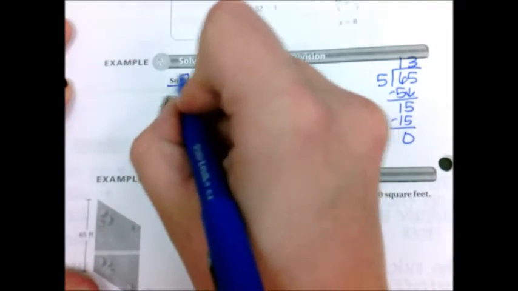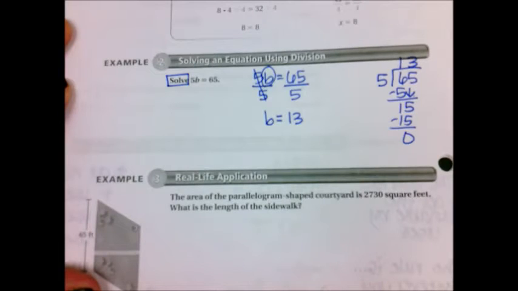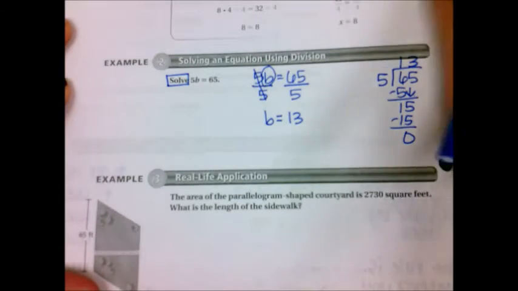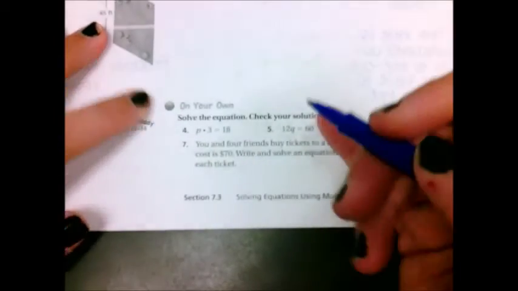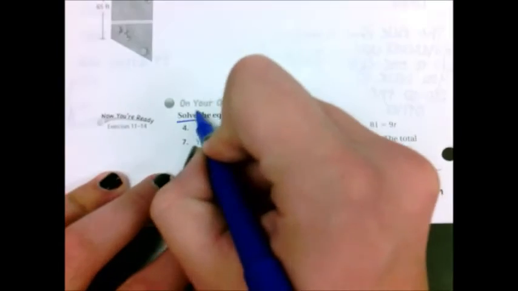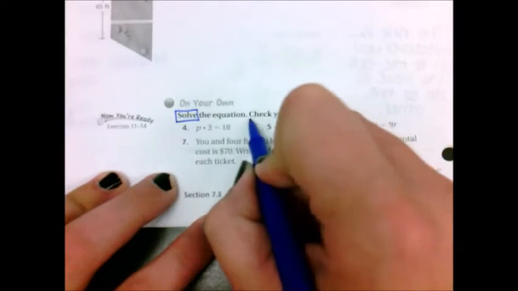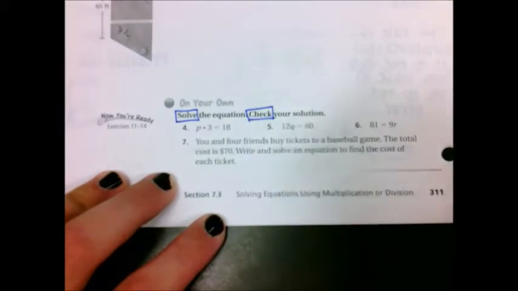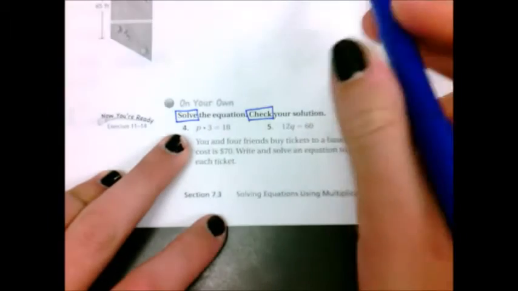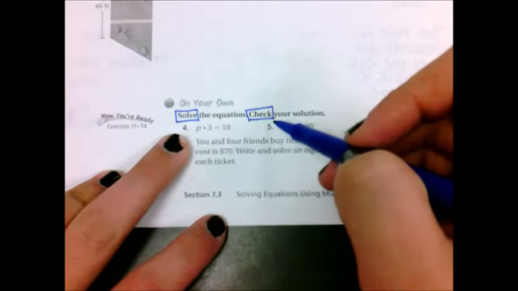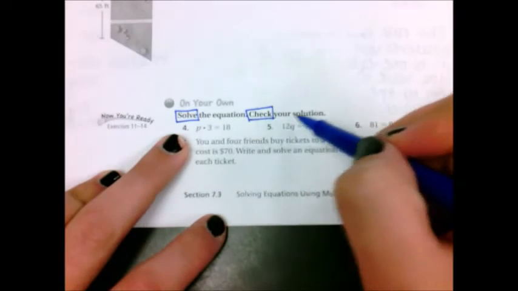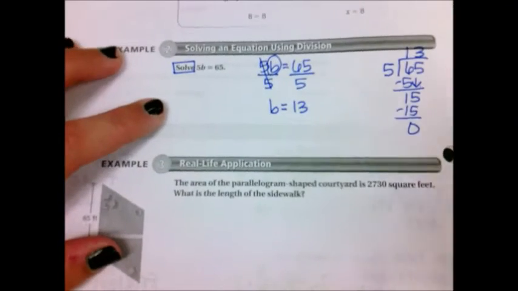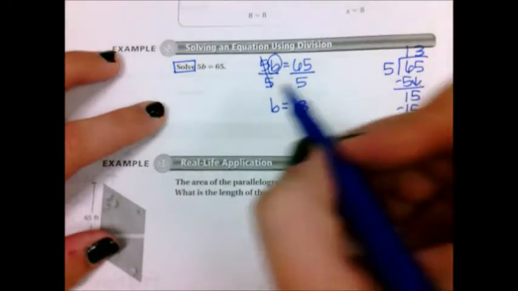Again, this is because the direction word is solve. b equals 13. We're going to see in other places, like at the bottom of this page, where our direction word is solve, but then I also have the direction word check. So I'm going to show you how I would check example 2 if it said that in my directions, but obviously checking to make sure we get the right answer would be a good practice to do on every problem.